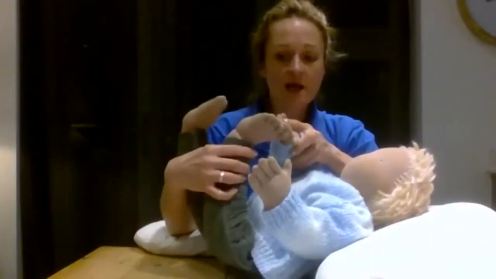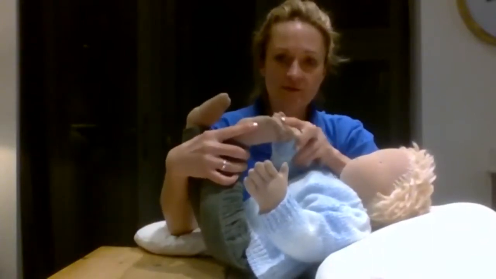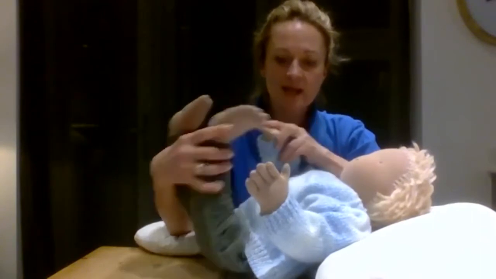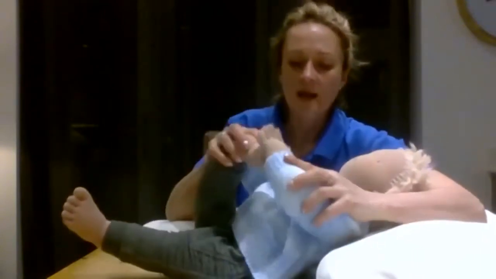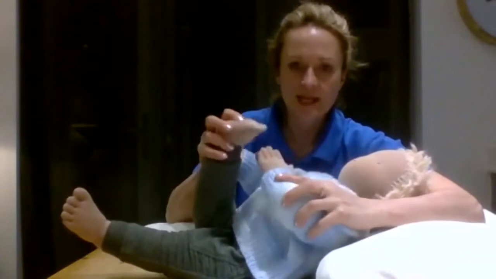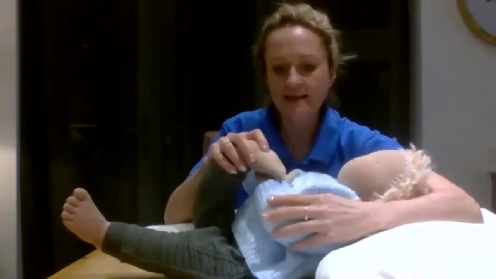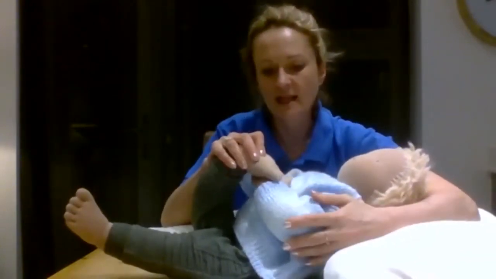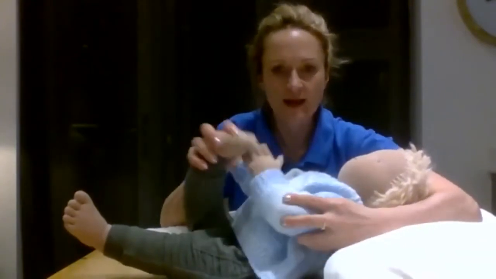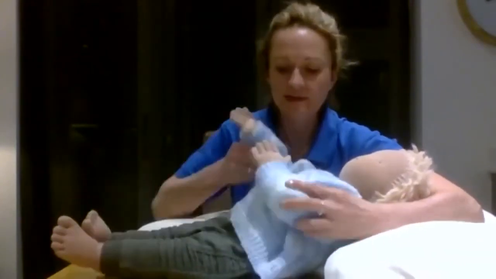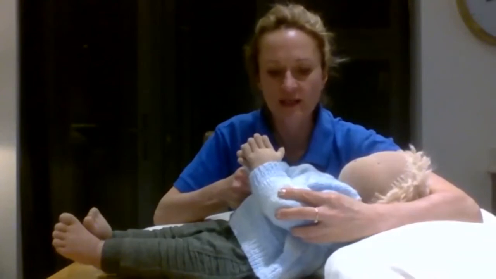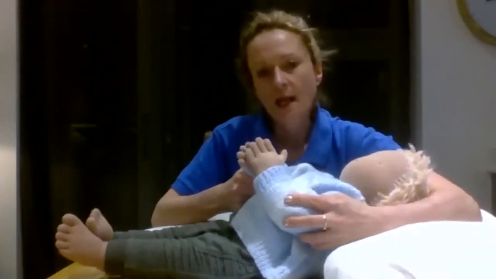Also crossing midline, getting opposite hand to opposite foot is a lovely game to play, using both hands and stimulating, sensory stimulation of both feet and both hands, using different textures and lots of different sensory toys in that position is really useful.